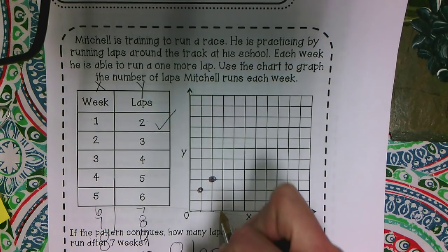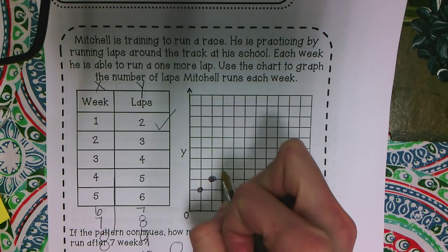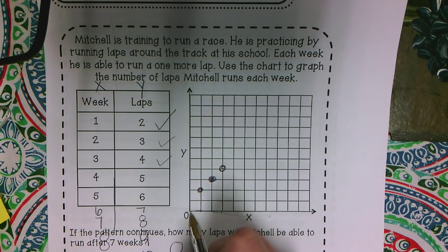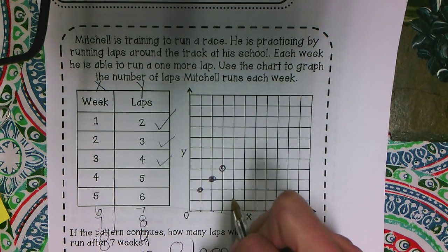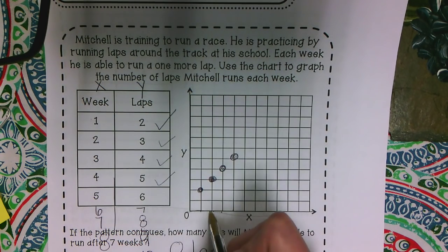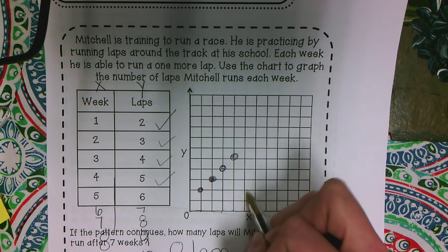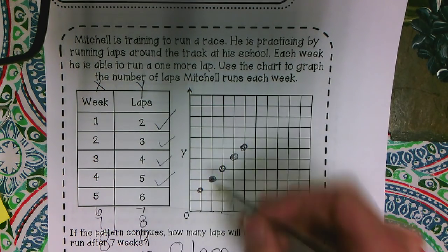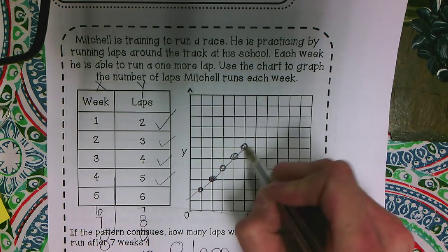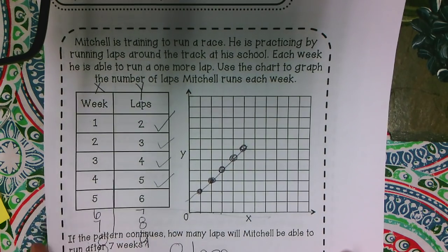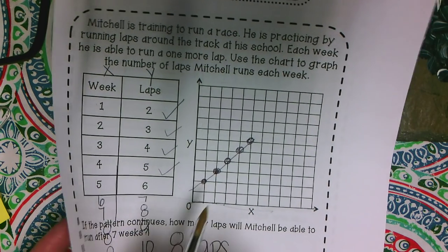If we go over 3 and up 1, 2, 3, 4, that would be our 3, 4. Over 1, 2, 3, 4 and up 1, 2, 3, 4, 5. And over 1, 2, 3, 4, 5 and up 1, 2, 3, 4, 5, 6. And then we could have kept going to graph this. But as you can see, he's increasing in his amount of laps each week, which means that his training is going really well. Okay? All right, let's look at one more example.